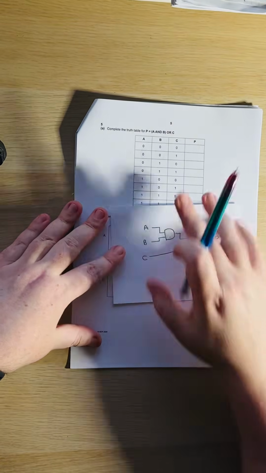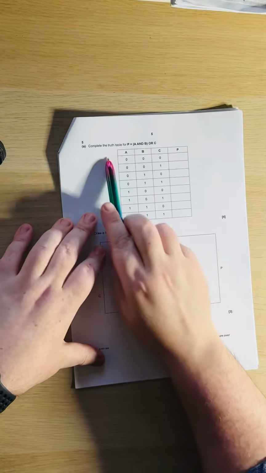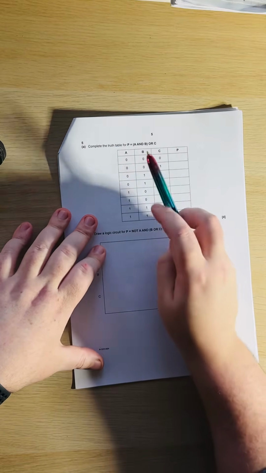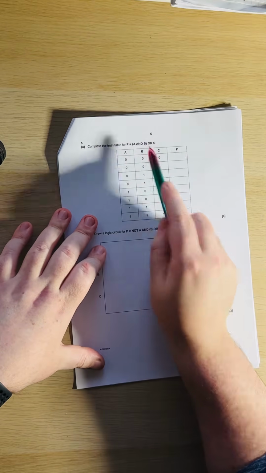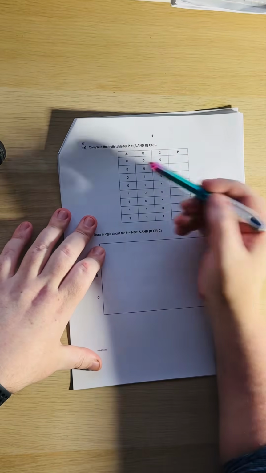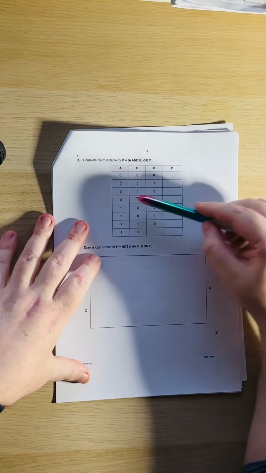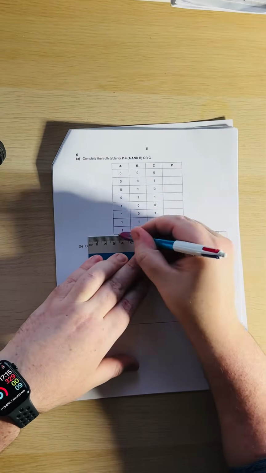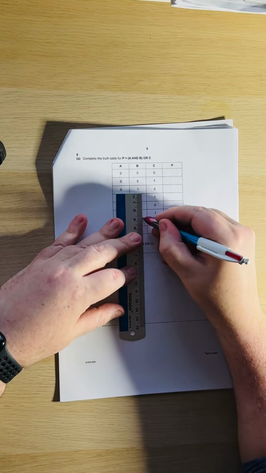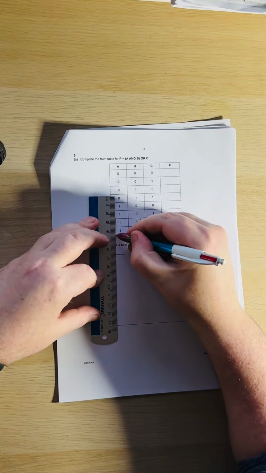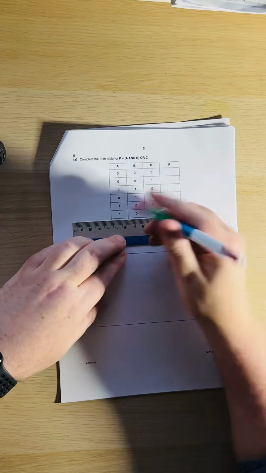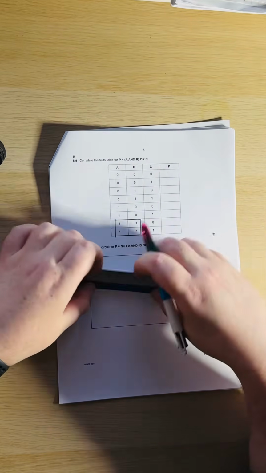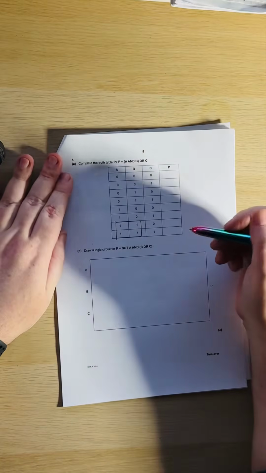Now that's not what this question is actually asking you to do though. Complete the truth table for P equals A and B or C. So what we're looking for is where A and B are both 1. So on this one it's a no, this one it's a no, this one it's a no. In fact, it's a no until we get down to these bottom 2 rows. So P is on, or P is true, or P is 1, when A and B are both 1.